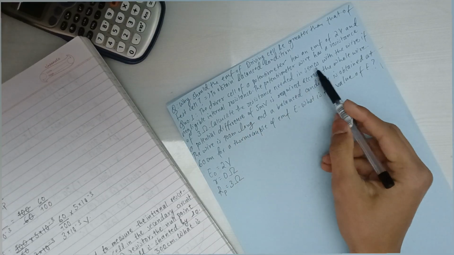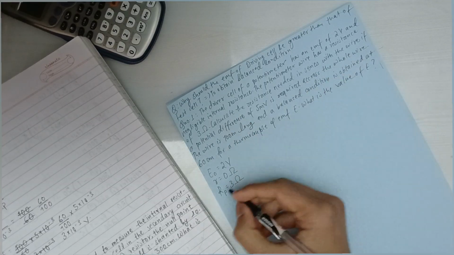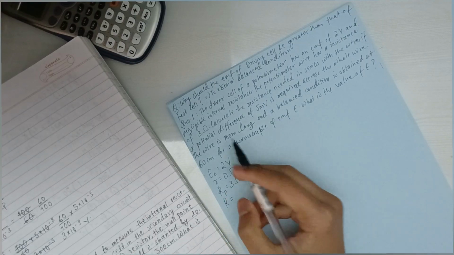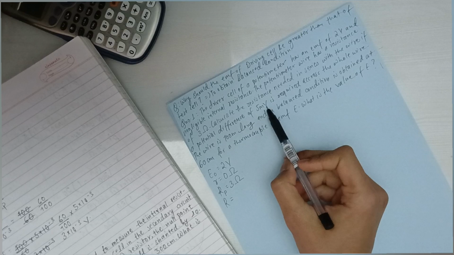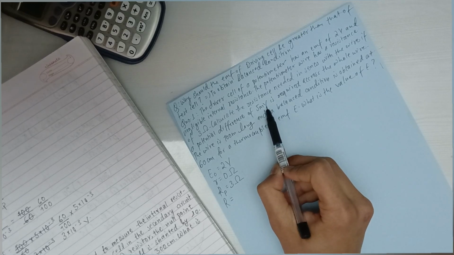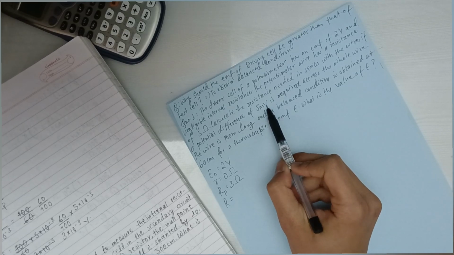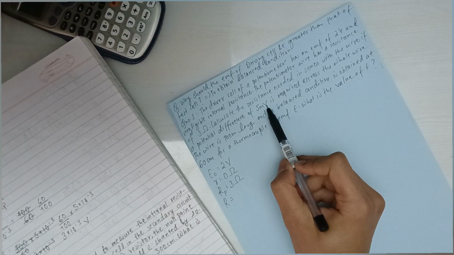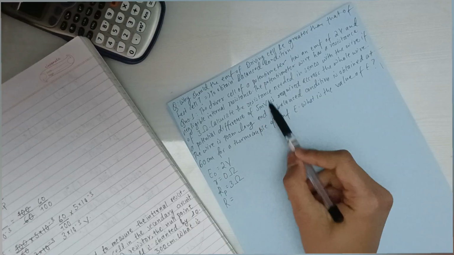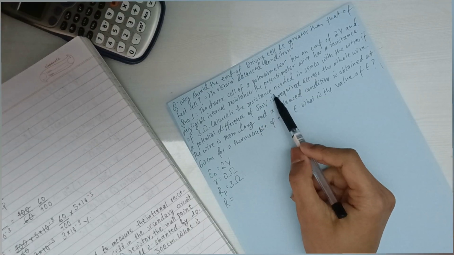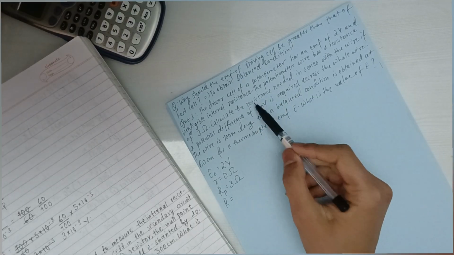Calculate the resistance needed in series with the wire if the potential difference of 5 millivolt, this is milli, 10 to the power minus 3.